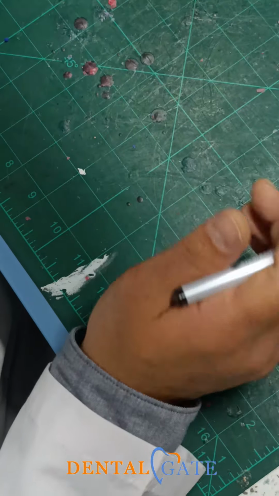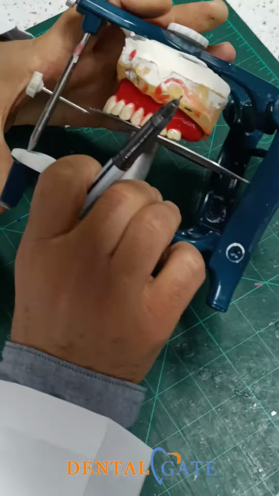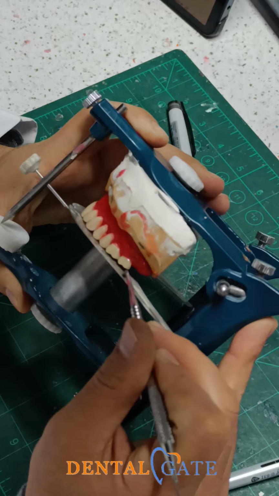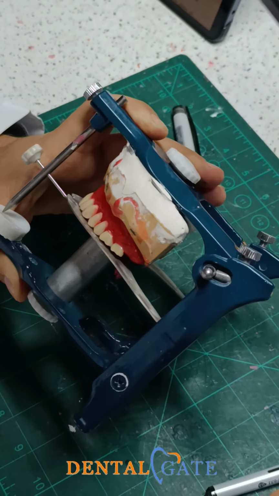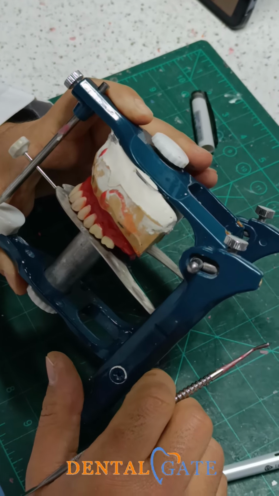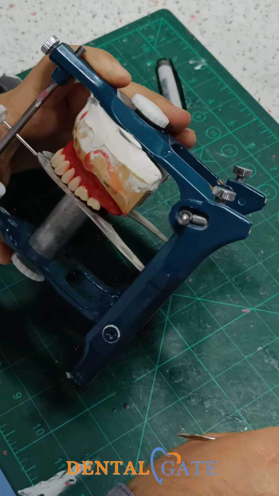Follow the curve. So check the space regarding the upper 7. It is a severe space, okay? Touch with the lower.